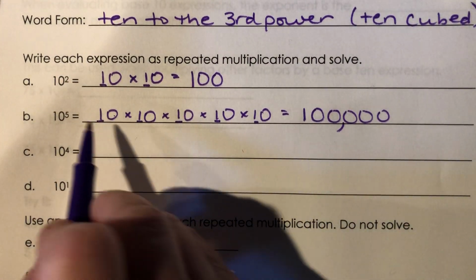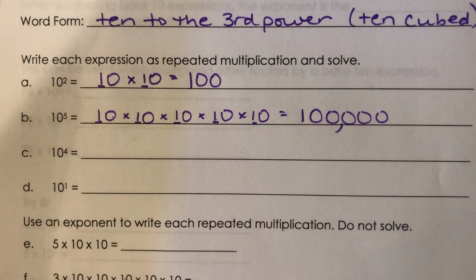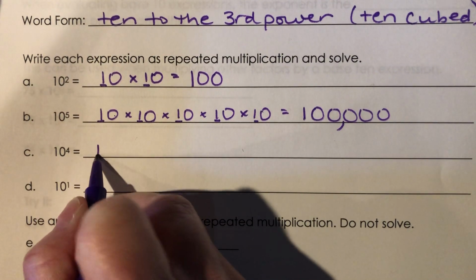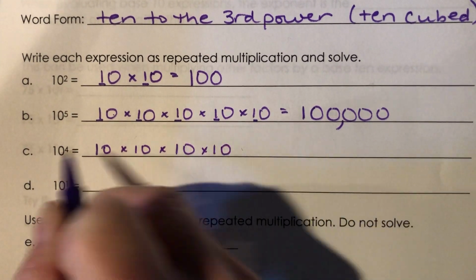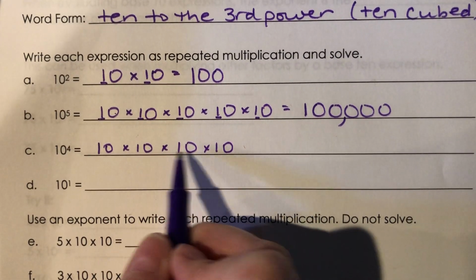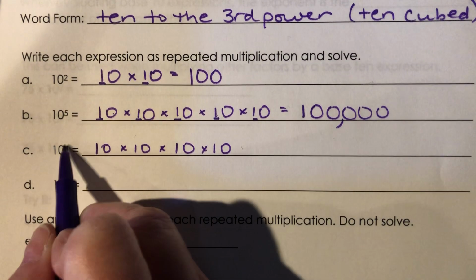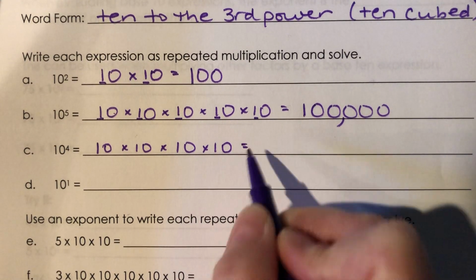Sorry. So 10 to the fifth power is 100,000. 10 to the fourth power, that means that I am going to have 4 tens that are being multiplied. That is not 40. 10 plus 10 plus 10 plus 10 is 40. But exponents show repeated multiplication, not repeated addition.